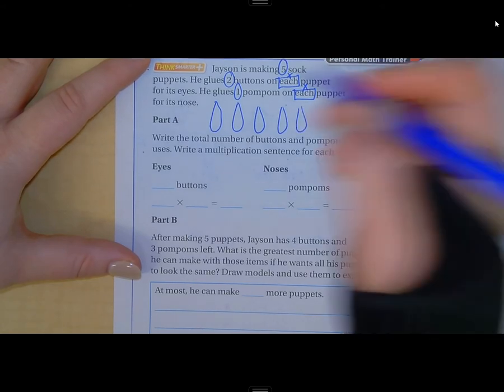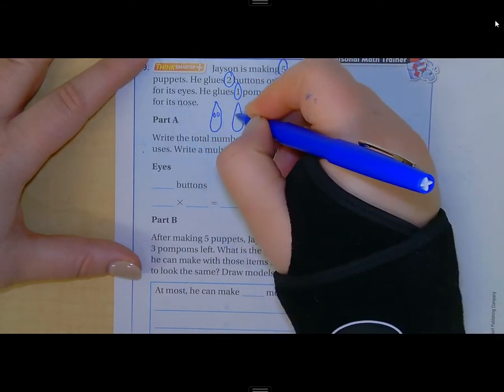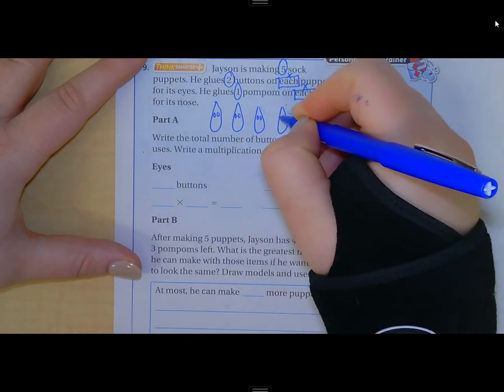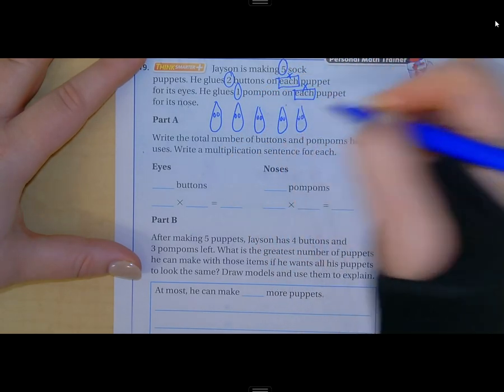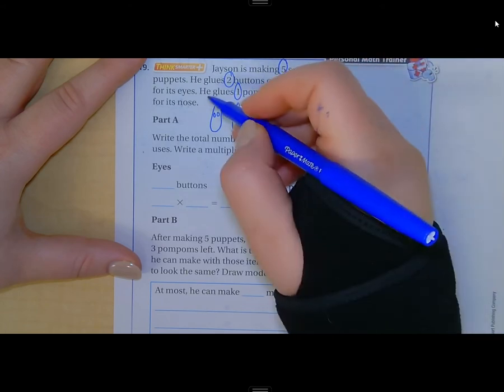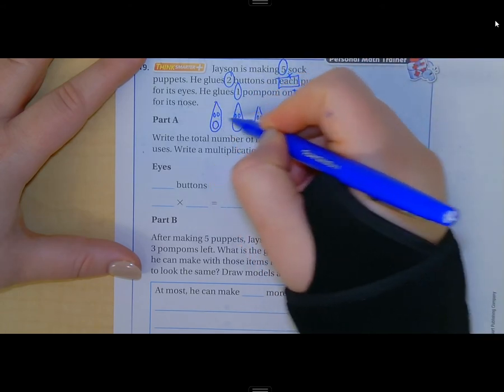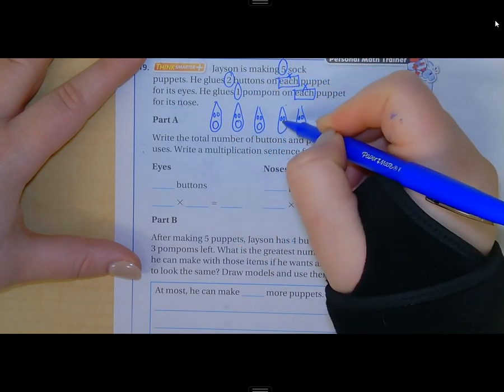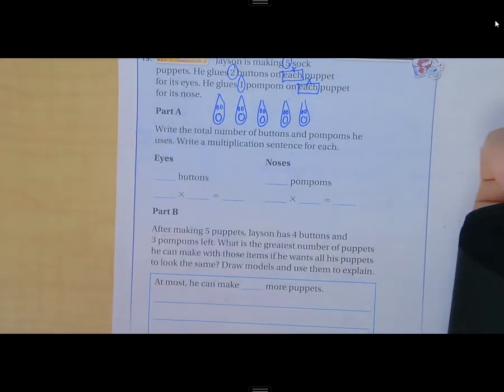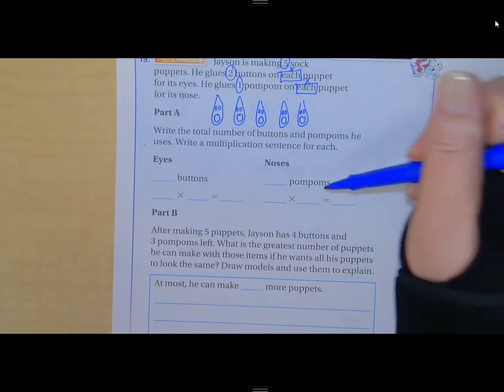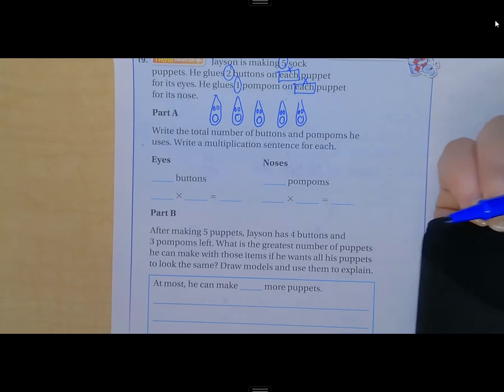And then I need 2 buttons for eyes. Button, button, button, button, button, button, button, button, button, button. And 1 pom-pom for the nose. So let's do a big circle so we know the difference. These kind of look like little ghosts, don't they? Okay, so my big circles are pom-poms. My little circles are buttons.